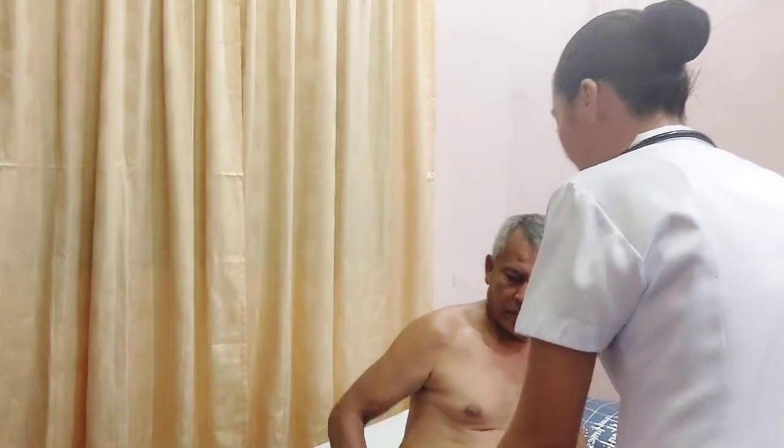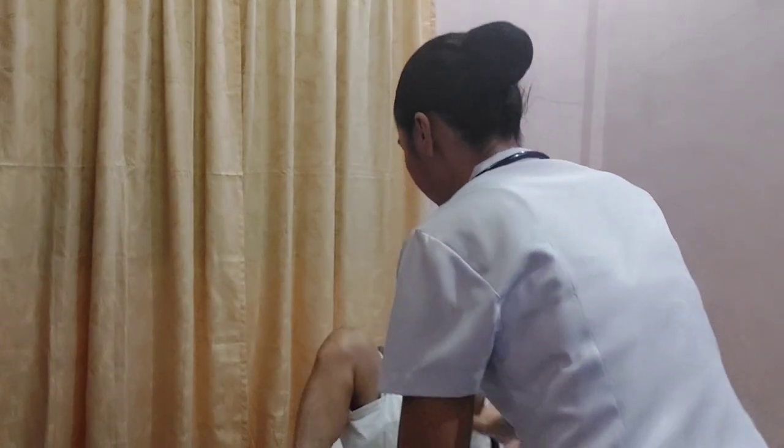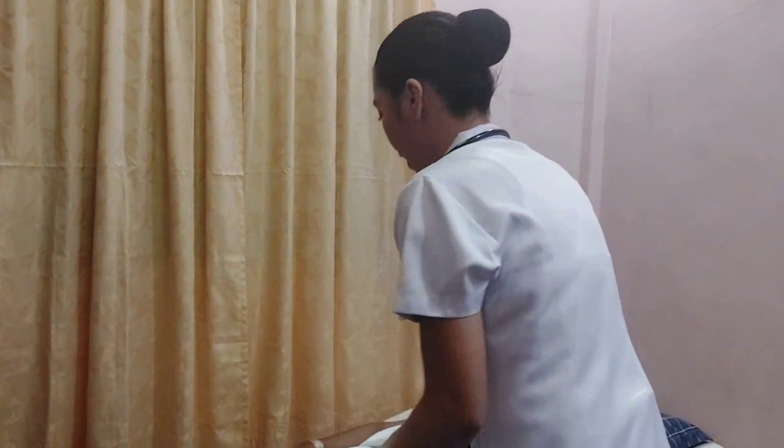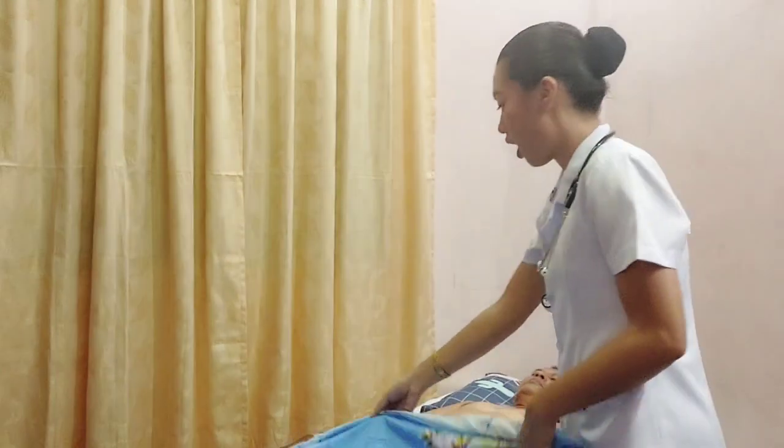Okay, now we are good to go to start with the working phase, which is to position the client in a supine position. Okay, Bert, you can lie down in bed now. Okay, and cover the upper part and the lower part of the body with a bed sheet.